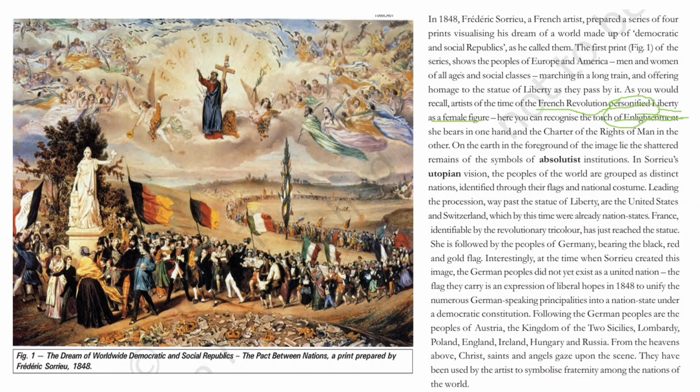Now in this image you can see the Statue of Liberty has two hands, and in both hands she is holding something. She is recognized by holding the torch of enlightenment in one hand. You can see over here, in this one hand she is holding a torch, and this torch symbolizes enlightenment. Enlightenment means knowledge. As people are crossing the Statue of Liberty, they are getting enlightened with ideas like liberty, rights, and all other things. So that torch is associated with enlightenment.